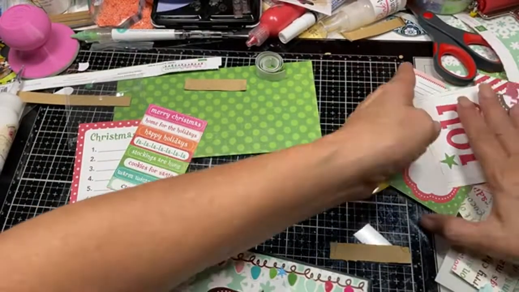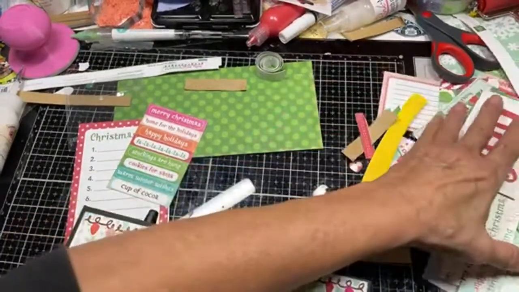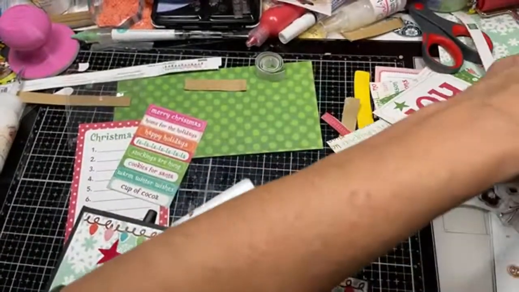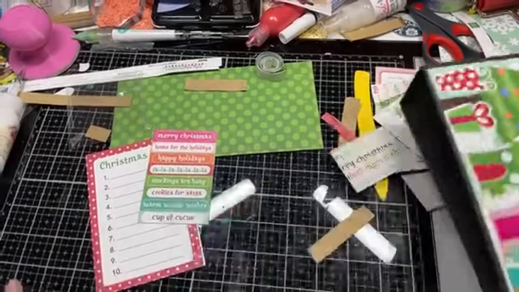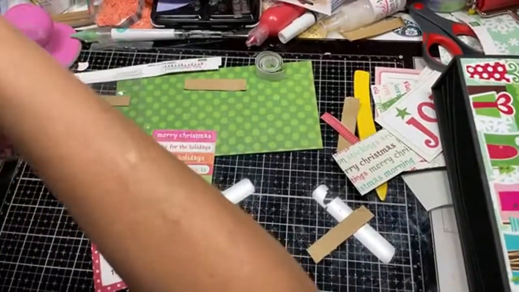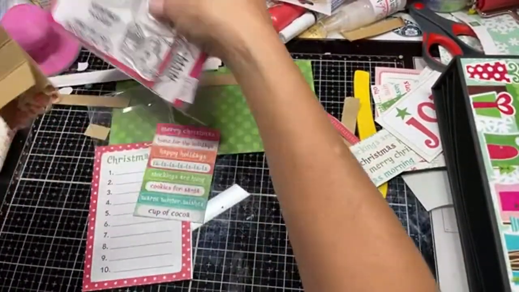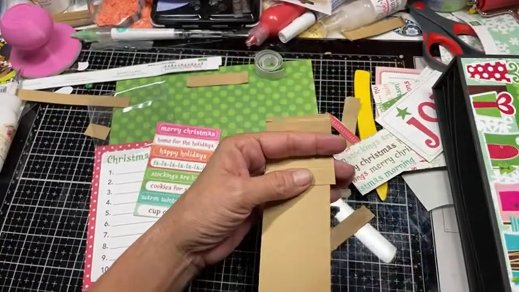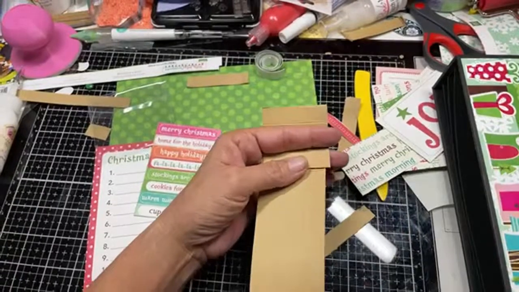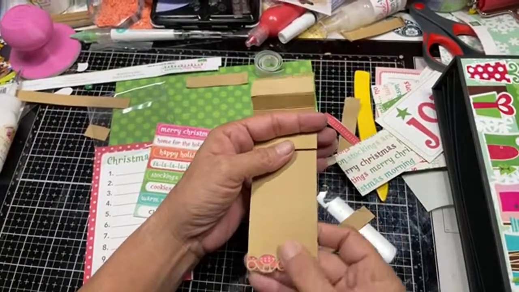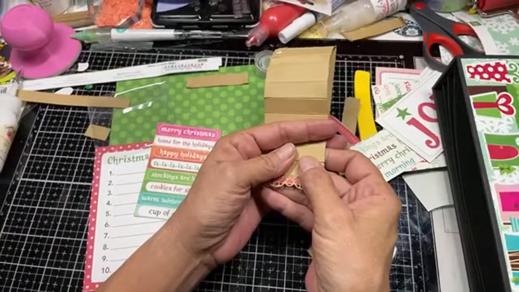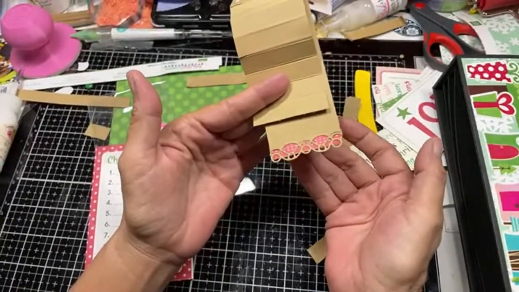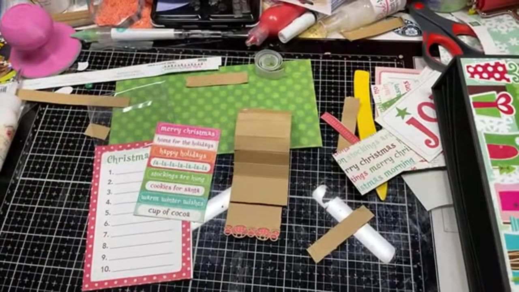It's under this paper somewhere. Oh, here it is. It has a decorative edge that we cut out that we ended up not using. But now that I know, I can use this for something else. So we had that and we had thinking of you.